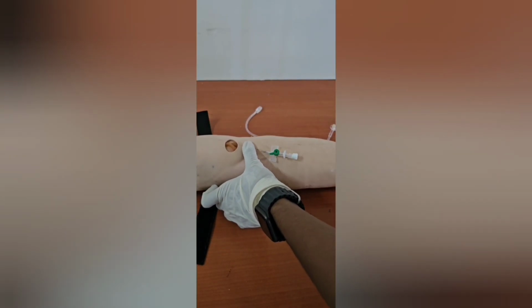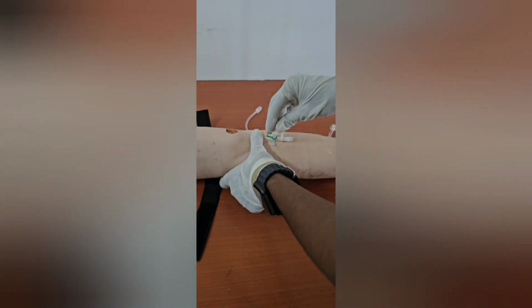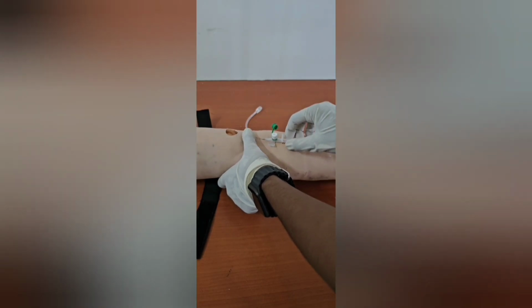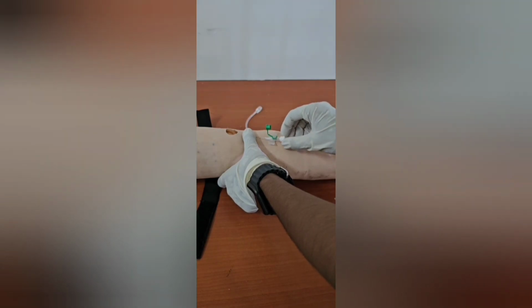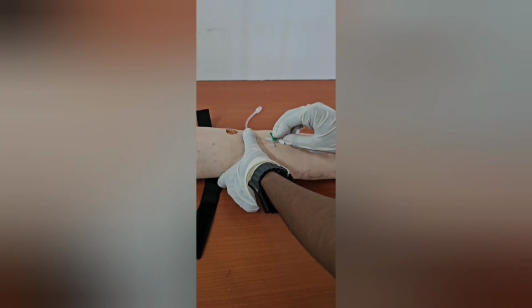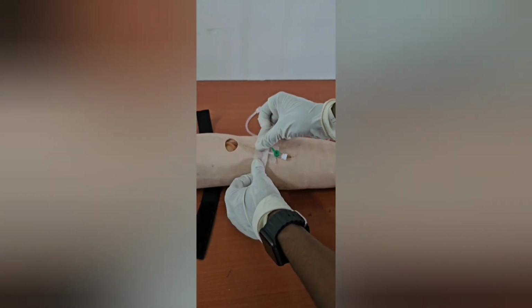Make sure the Venflon is stable at all times. Then stabilize the Venflon using a micropore tape.